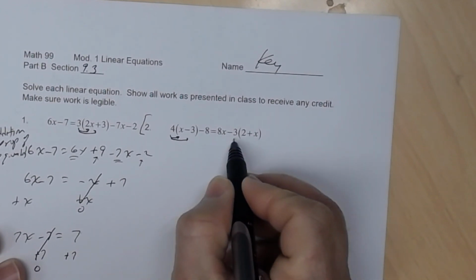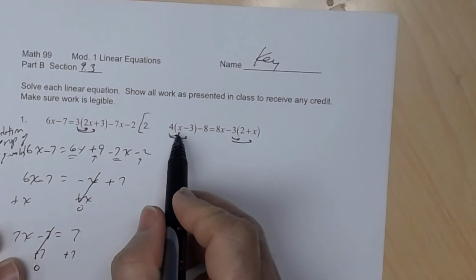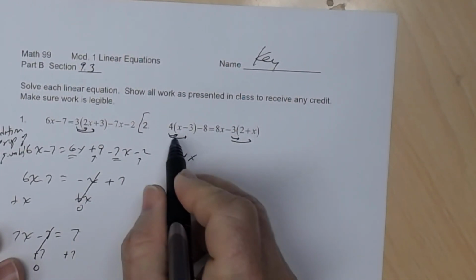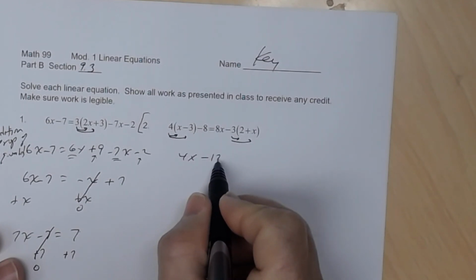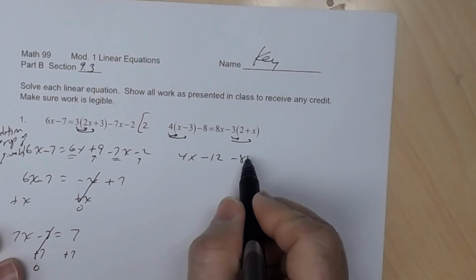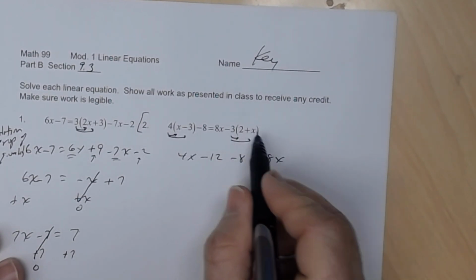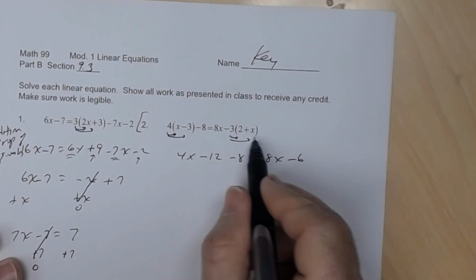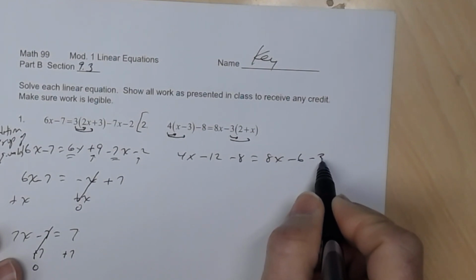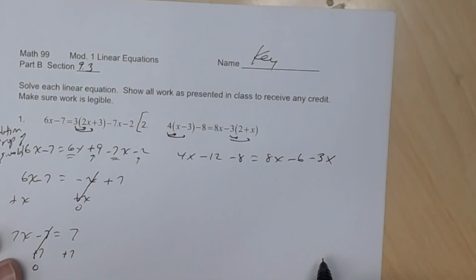All right, over here, we're going to do the distributive property again, except this time I've got to use it twice. So I get 4 times x is 4x, 4 times a negative 3 is a negative 12, and then minus 8, equal, and then 8x, a negative 3 times 2 is a negative 6, and negative 3 times a positive x is a negative 3x. Right, so that's what you get.